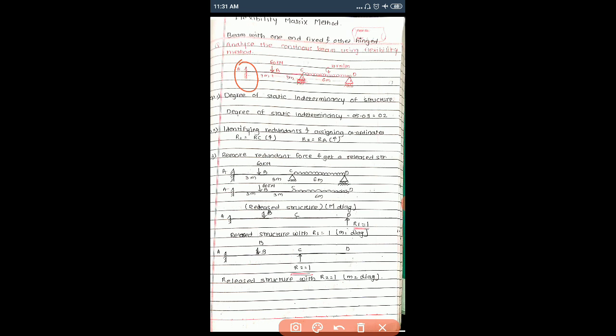Support A is fixed, support C and D are roller supported, okay, and AC span is loaded with a 60 kilonewton load, loaded exactly at the center of the span, and 10 kilonewton per meter UDL is there on the CD span, okay, and CD span is having length of 6 meter, okay. So this is the problem statement and we have to solve this continuous beam by using flexibility method.